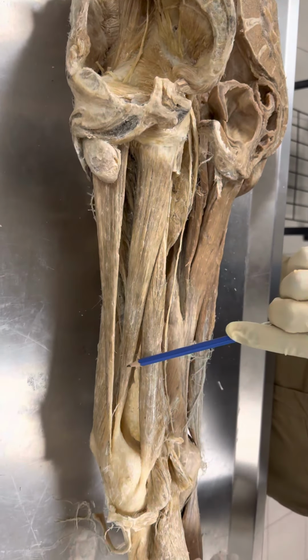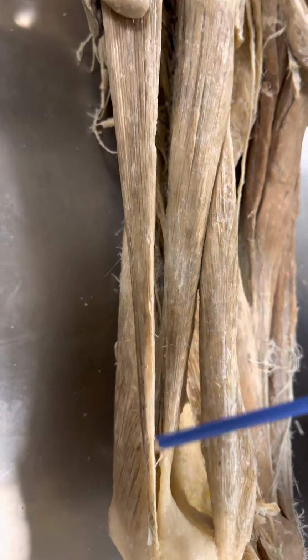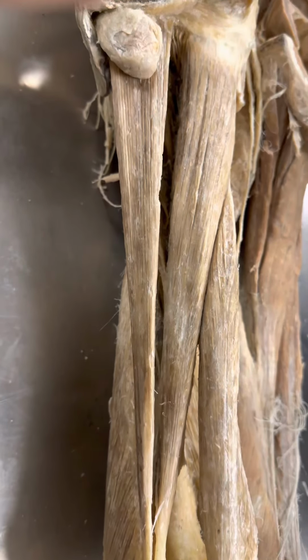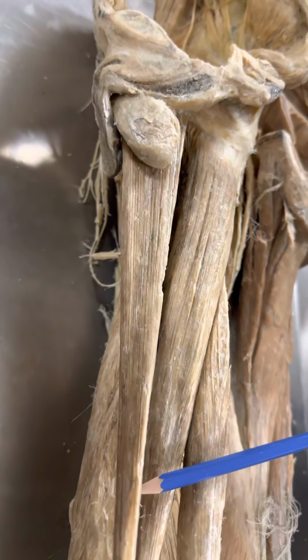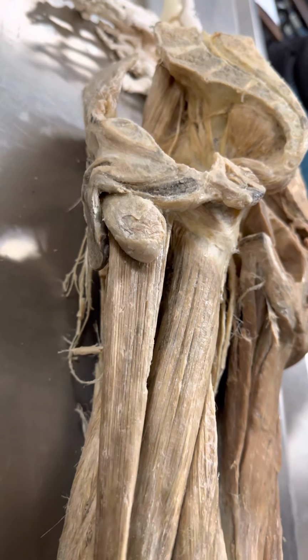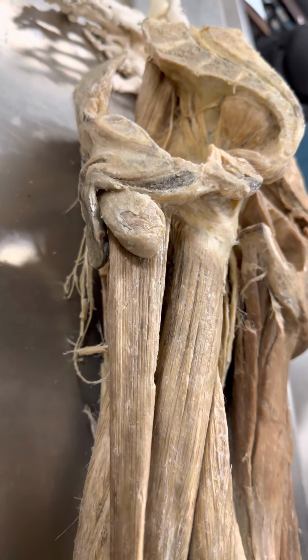The first muscle which you can see here is this one, and this is gracilis. This is the gracilis muscle. So where is the origin of all these muscles of the medial compartment? The medial bone of the hip, the medial part of the hip bone. And what is that? That is the pubis with the superior inferior ramus.